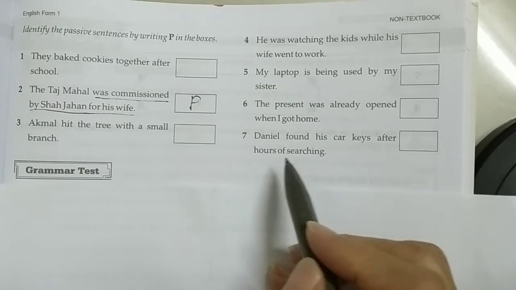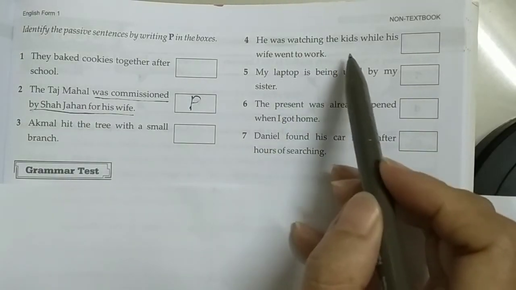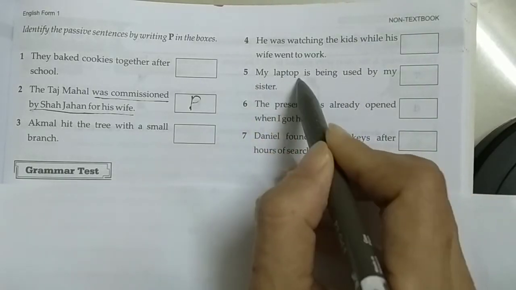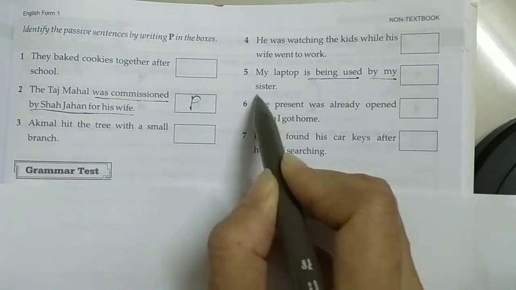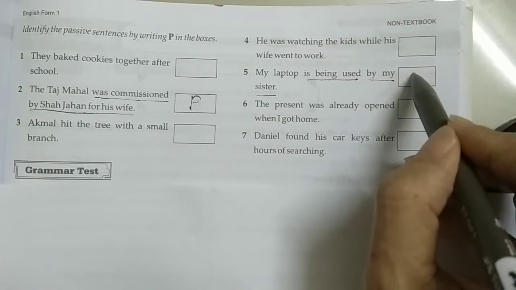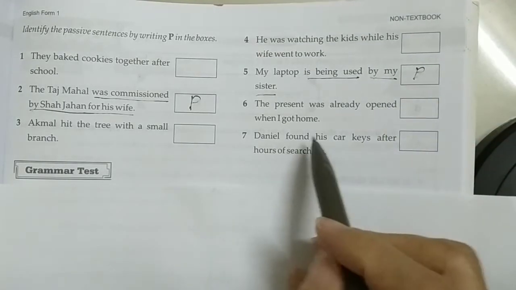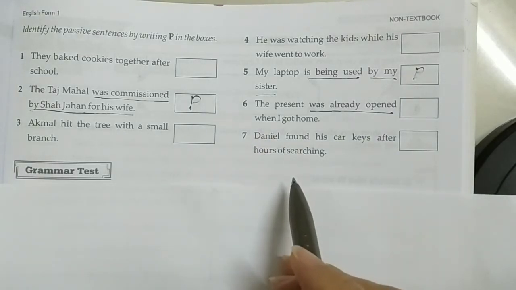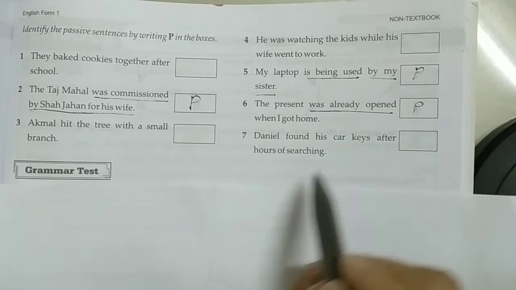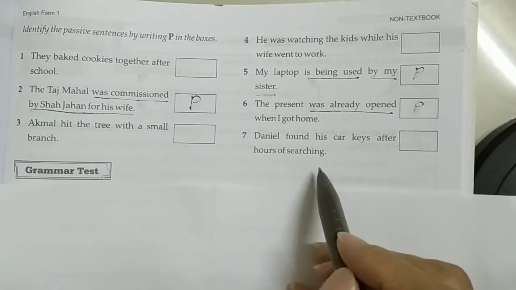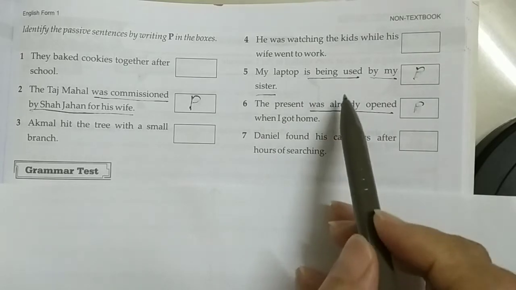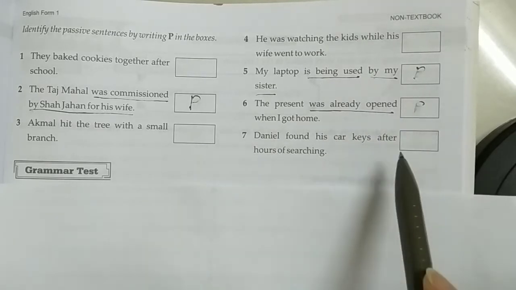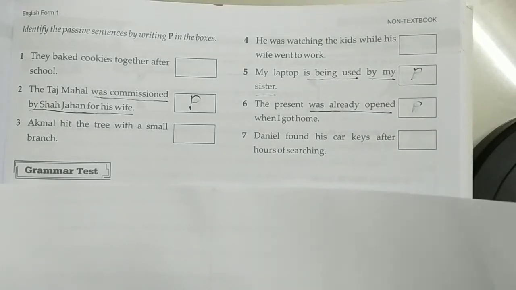Coming to questions 4, 5, 6, and 7. He was watching, so definitely this is an active sentence. My laptop is being used by my sister. Very clearly this is a passive sentence. Question 6, the present was already opened when I got home. So this is definitely a passive sentence. Daniel found his car keys after hours of searching. No, you can't find the was or the is or the are being something. So only 3 boxes here with passive sentences. Let's go to the next one.